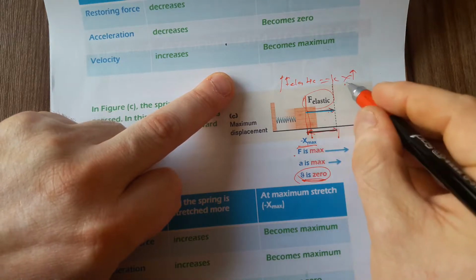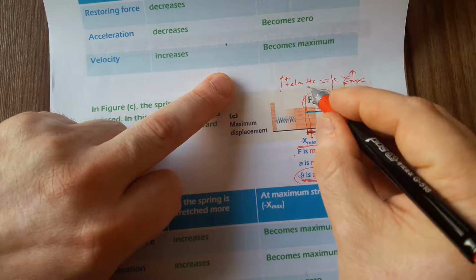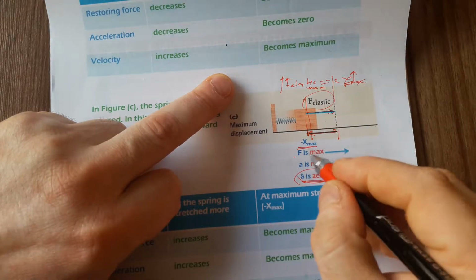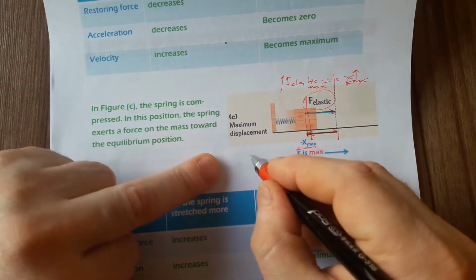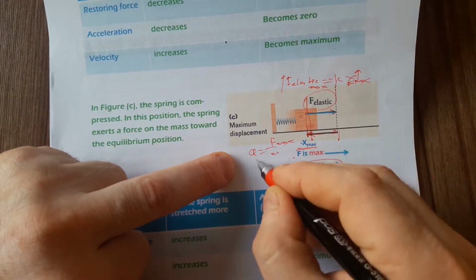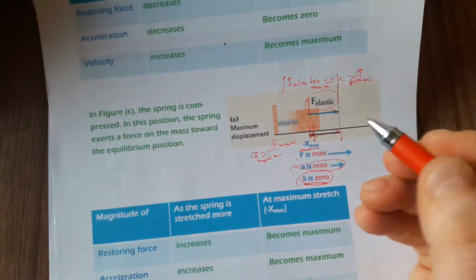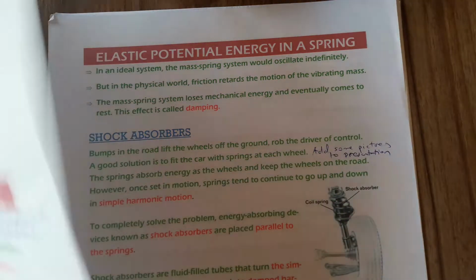At maximum displacement from the equilibrium position, the object stops there, so its velocity is 0. Of course, the elastic force will be maximum because x becomes the maximum number. So the elastic force also becomes maximum at this maximum displacement. Acceleration, yes, it's also maximum. Why? Because acceleration is equal to force divided by mass. If force is maximum, acceleration also must be maximum.